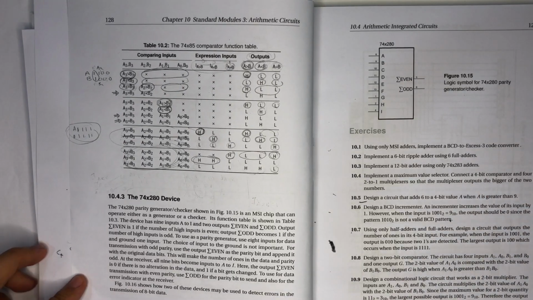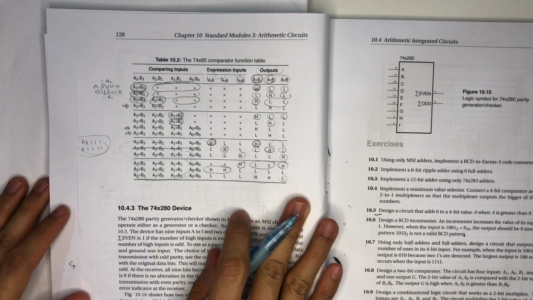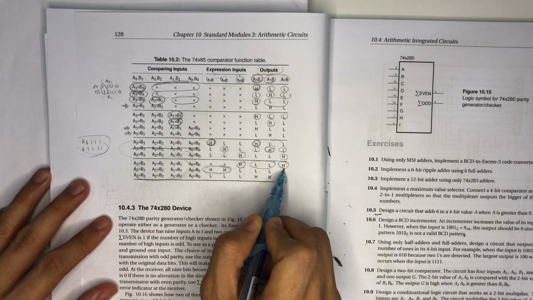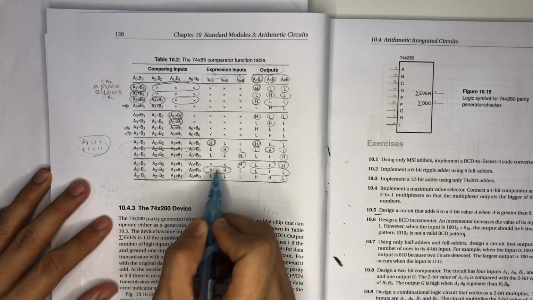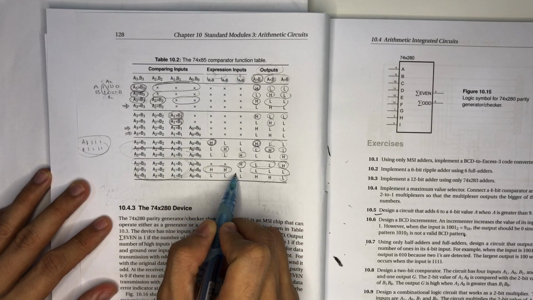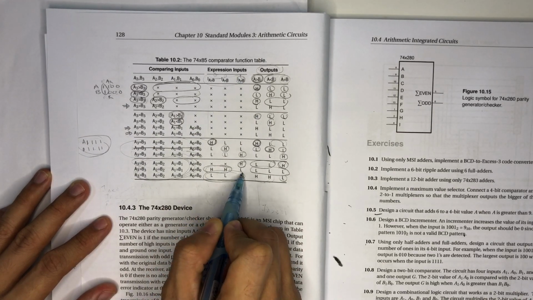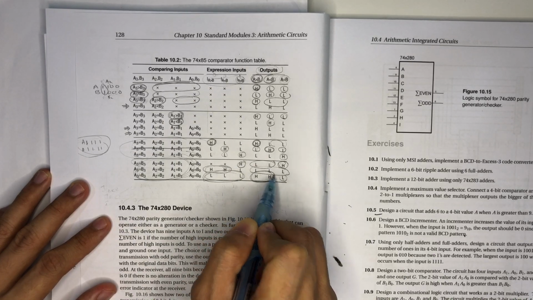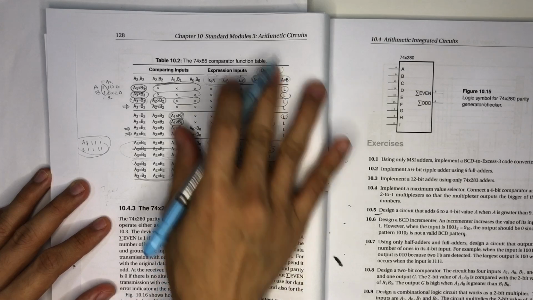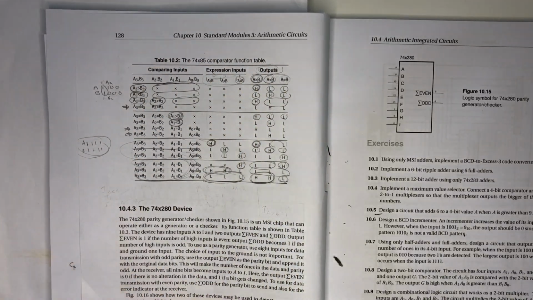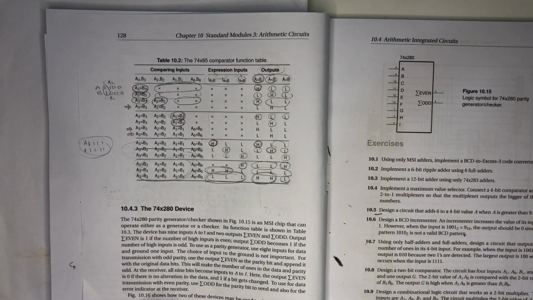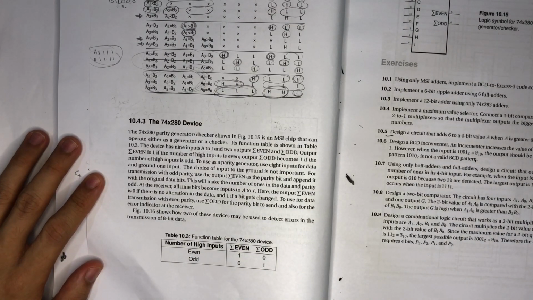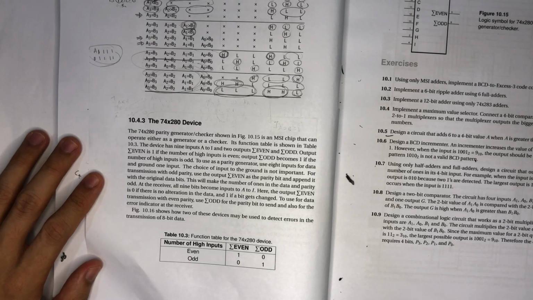So we cannot have more than one input set as high. If this happens, then all outputs will be set to low. Likewise, if none is set to high, meaning all are low, then we will have this output high and this one low. Try to understand this one by yourself. I believe you can. So we go to the next, which is the 74x280 device.